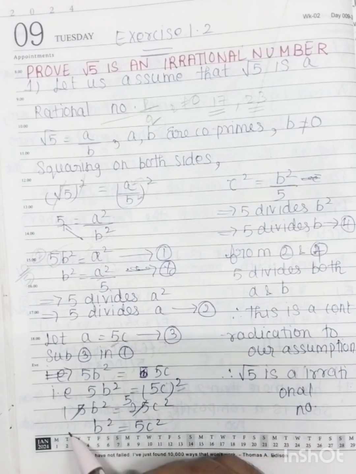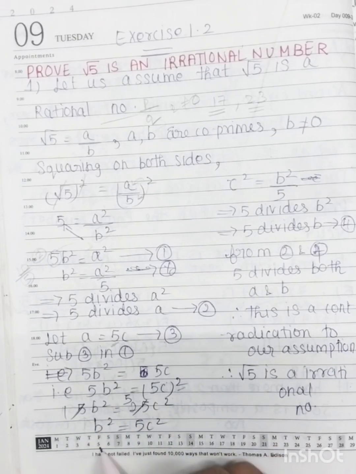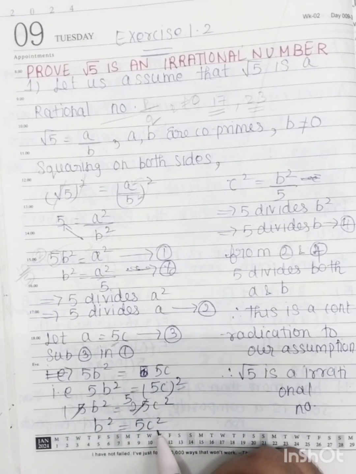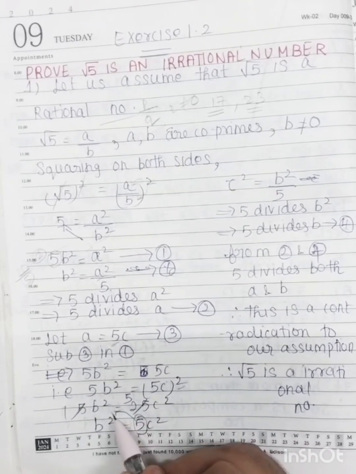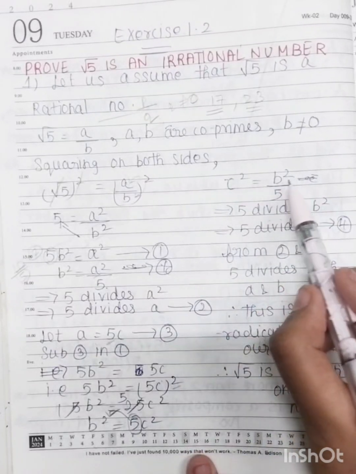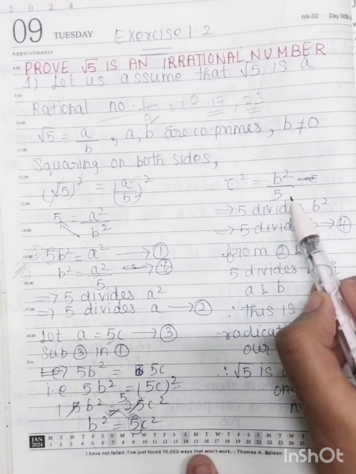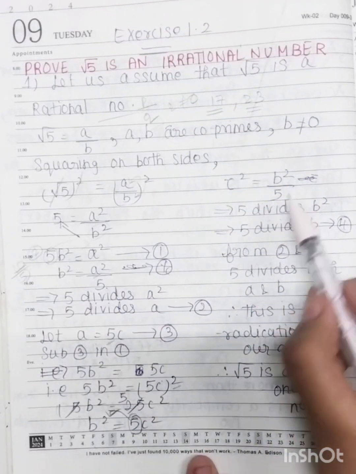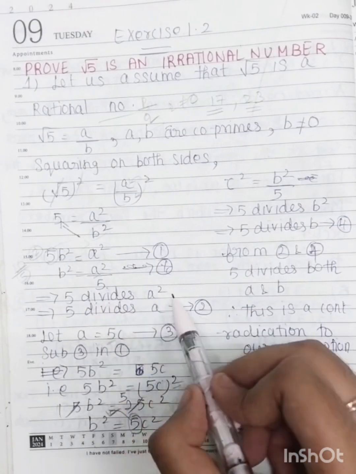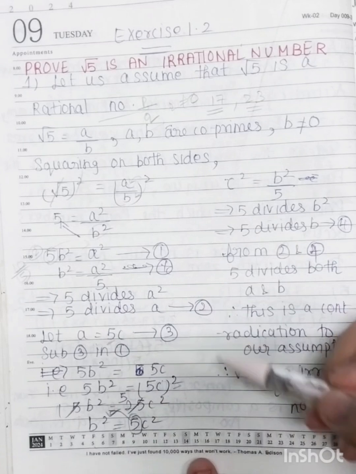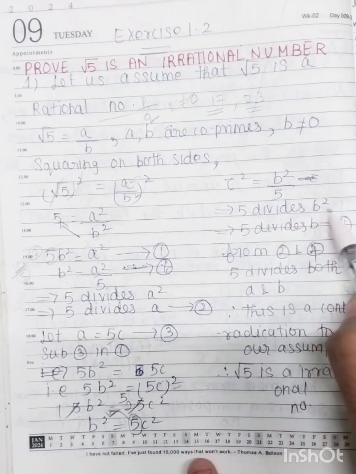With this equation, I'm going to shift this 5 to the LHS. If I shift it, I'll get c square is equal to b square by 5, where 5 divides b square and b. Same here. We said that 5 divides a square and a, and same, we have to prove that 5 divides b square and b.